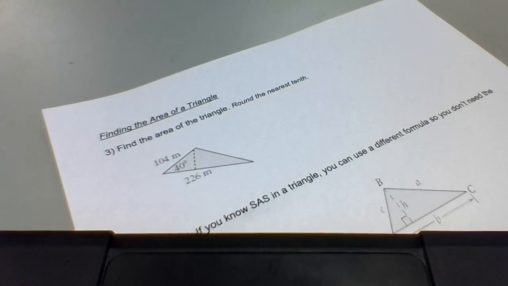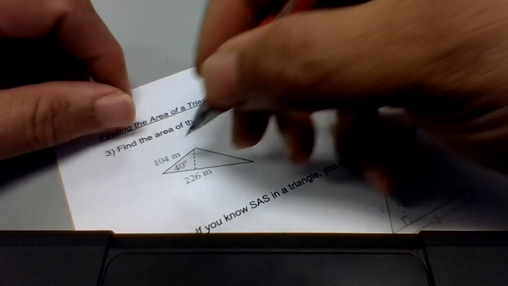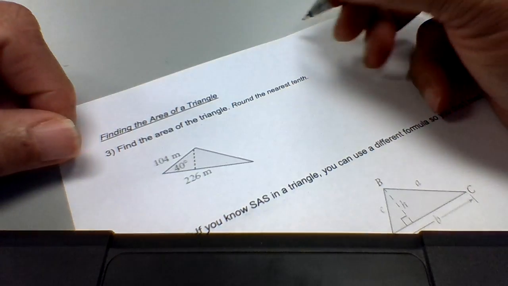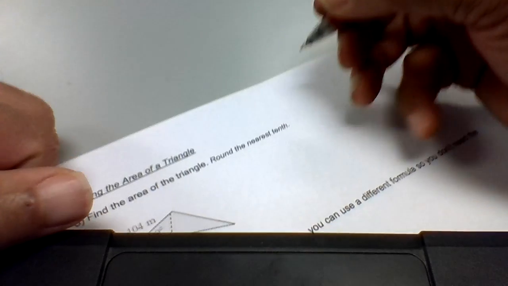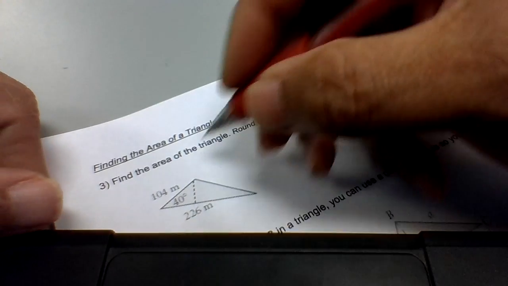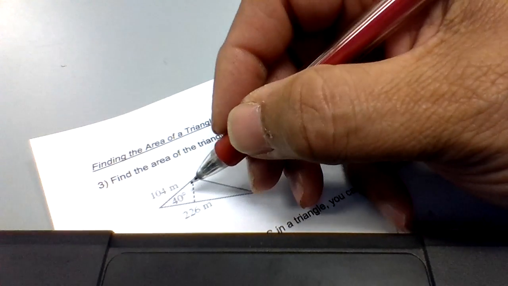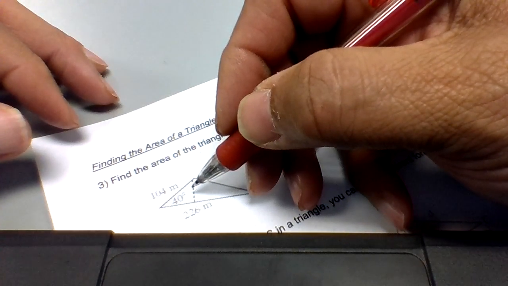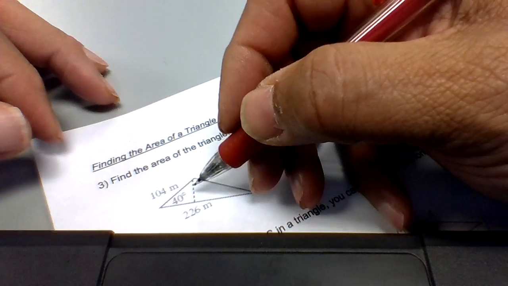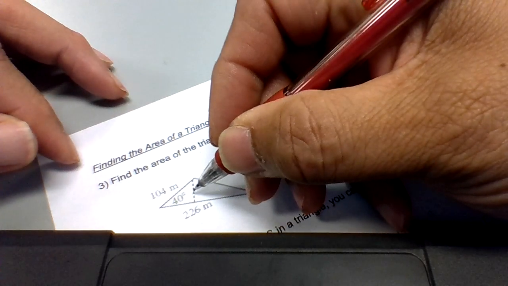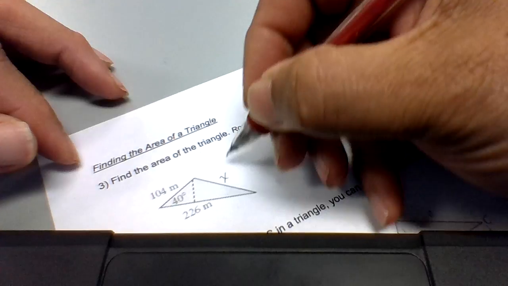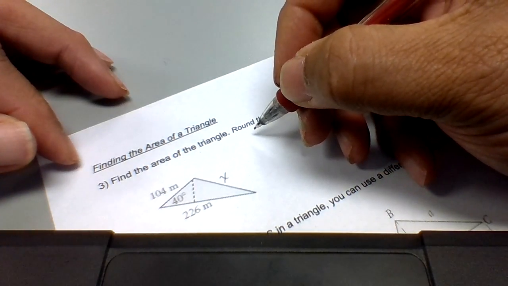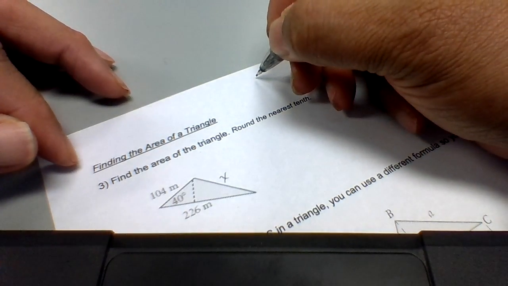All right, find the area of a triangle, round to the nearest tenth. If you look at it, there's a couple of ways you can do it. One is, this is 40 degrees, and so this would be x, if I'm looking at it. Across from here is x then, and that would give you the sine.